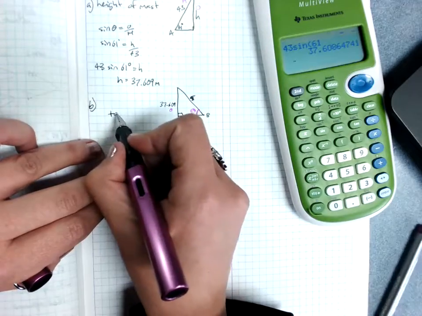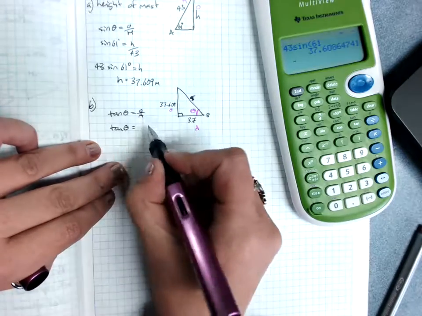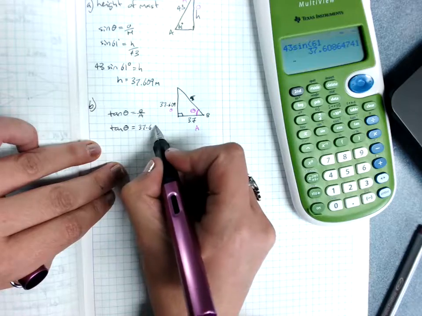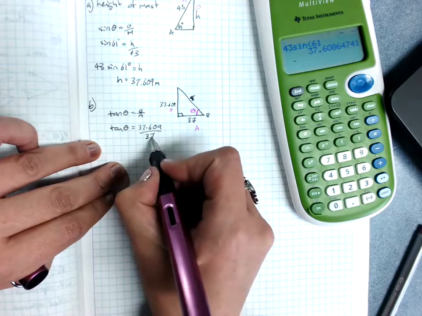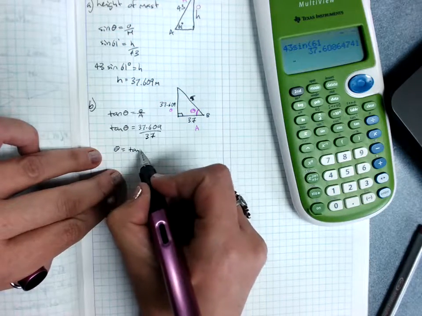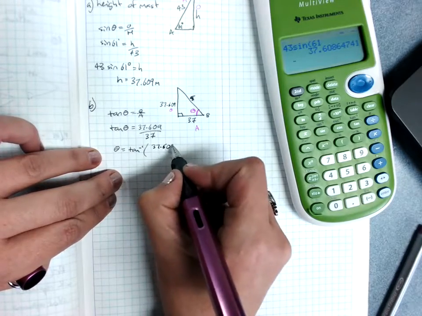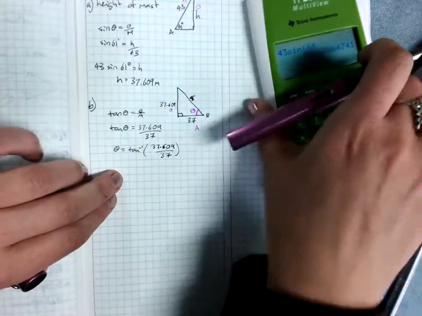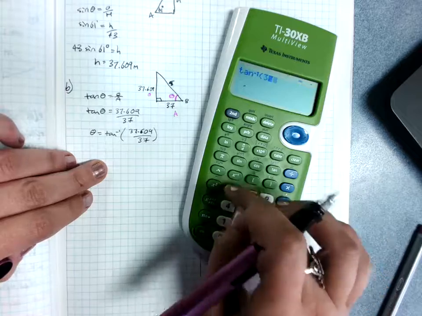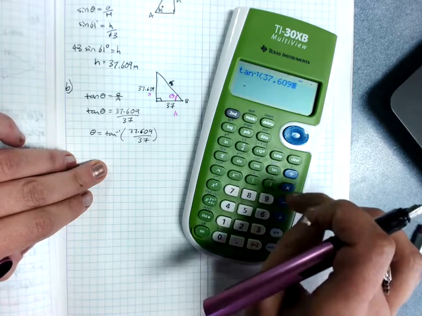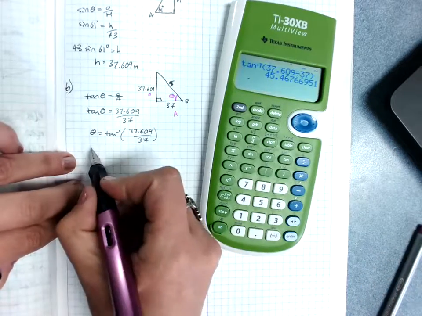Choose your ratio. Use inverse tan to get the angle. And that is our angle.